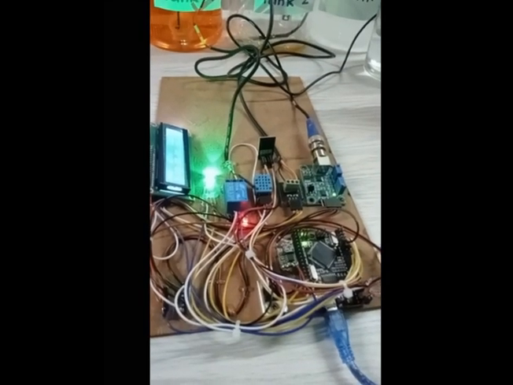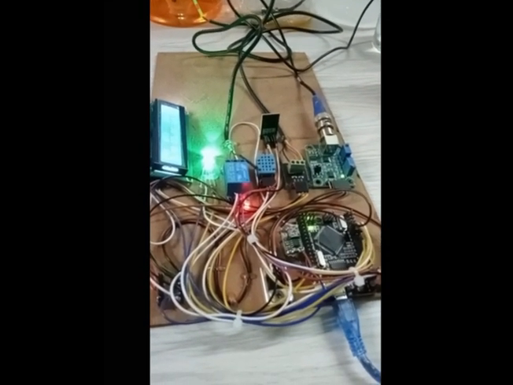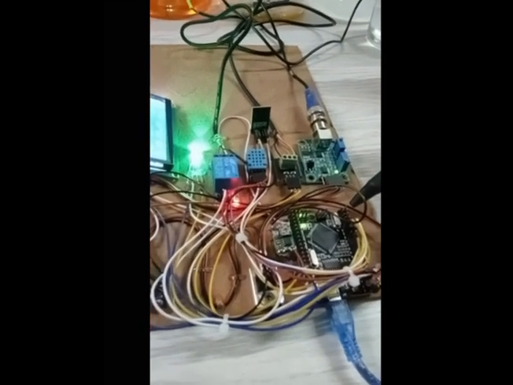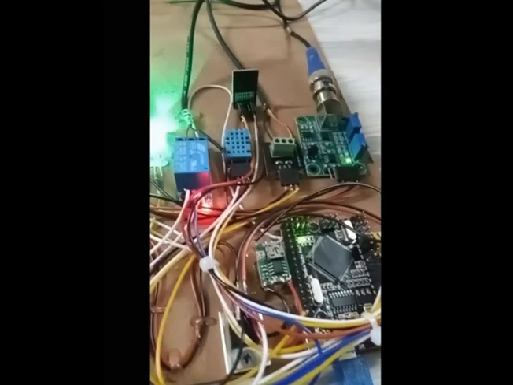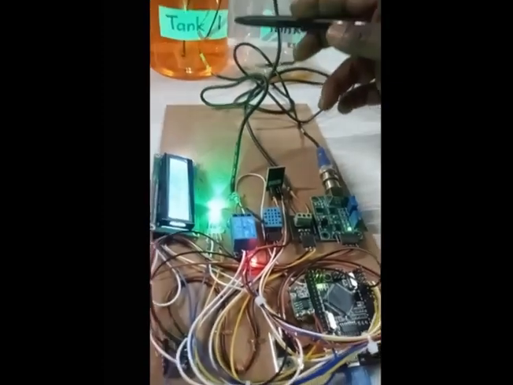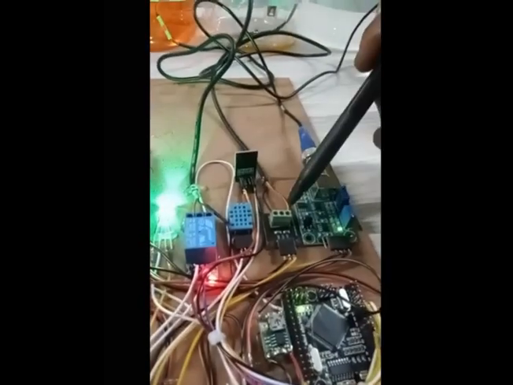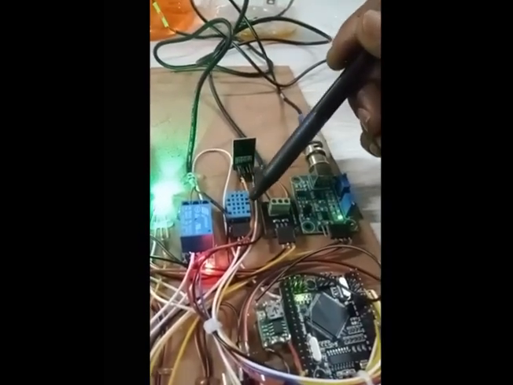For my smart chemical monitoring and preparation, I'm using an Arduino Mega and a motor actuator in tank 1, and then a pH sensor, temperature sensor and an ambient sensor.